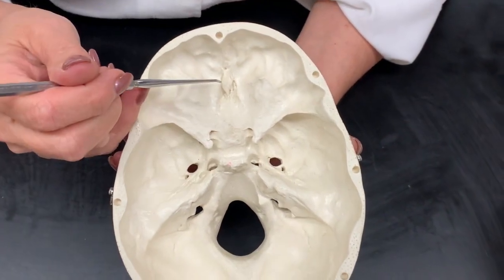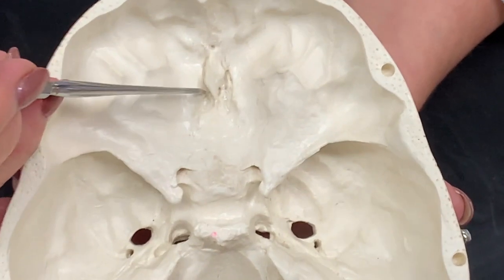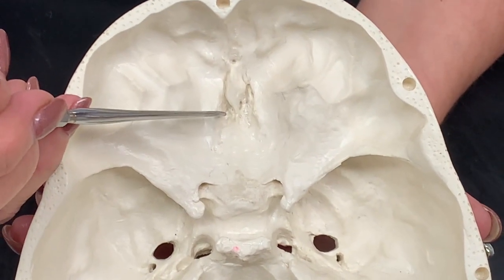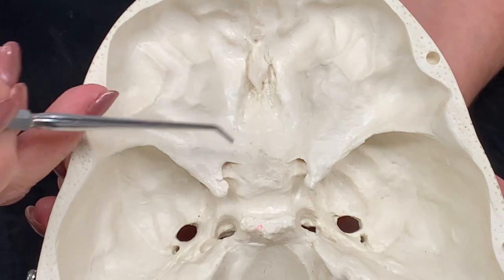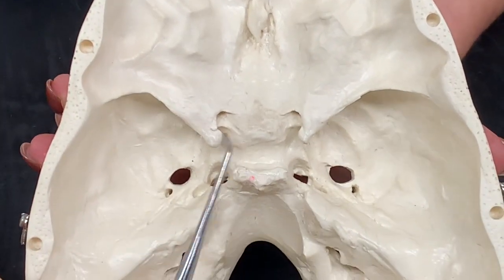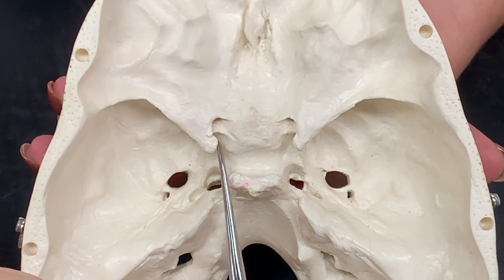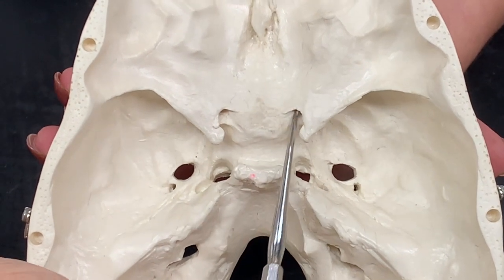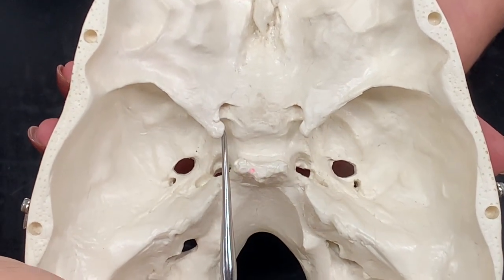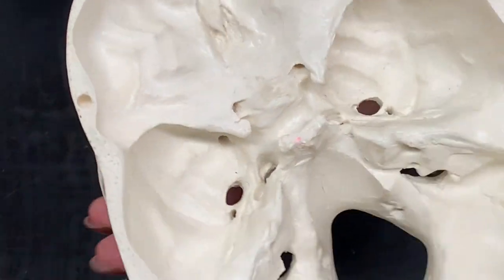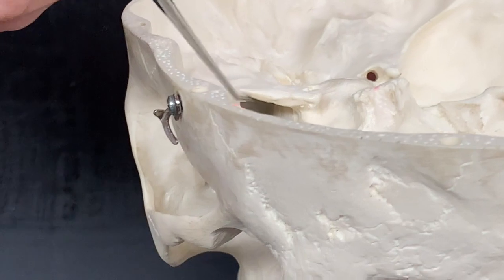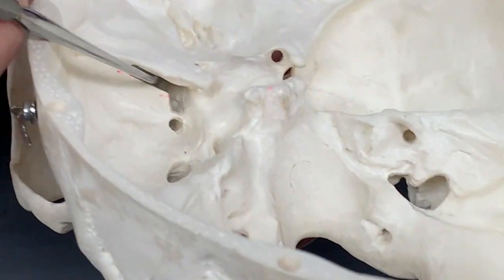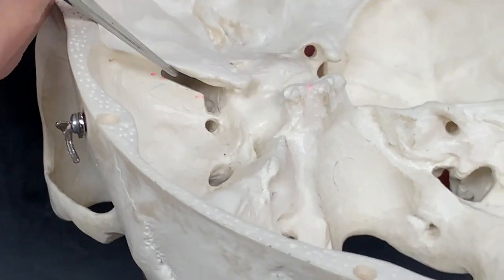Here we have the cribriform plate. We saw that on the ethmoid bone for the passage of CN1, which is olfactory. Next we have the optic canal for CN2, which is the optic nerve. We look here between the lesser wing and the greater wing of the sphenoid. We have a line. This is called the superior orbital fissure.